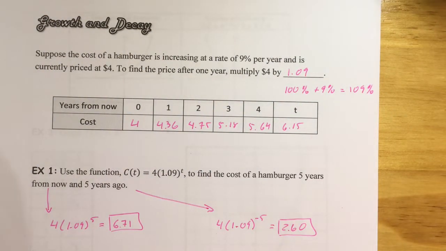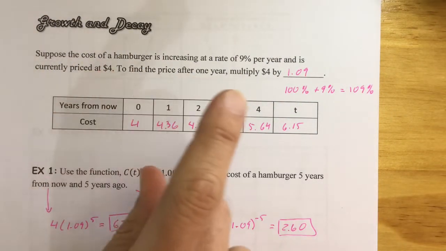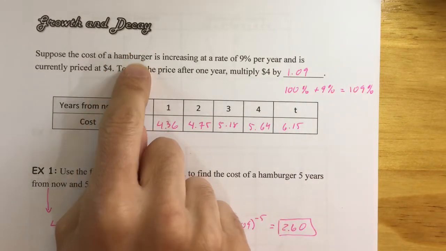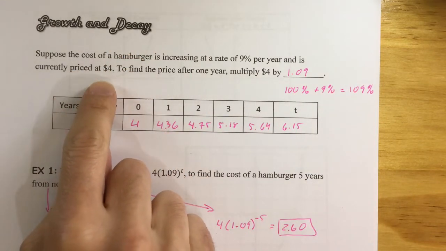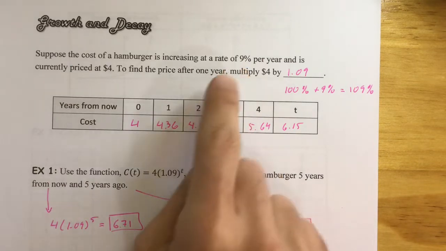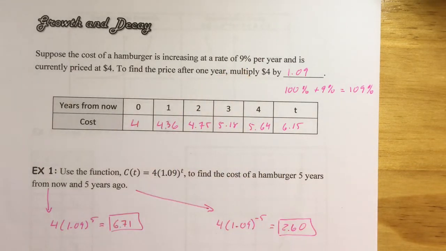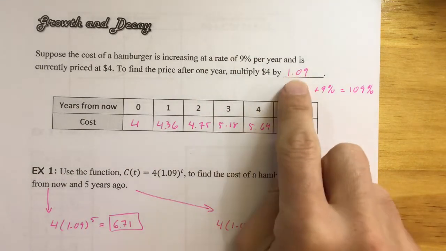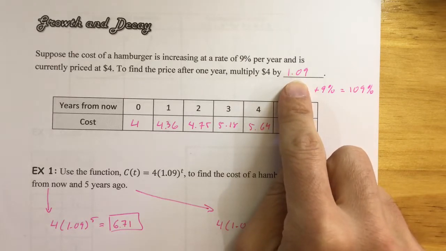The beginning prompt sets up a problem where we have some item. This is a hamburger that is priced at $4, but that price is increasing by 9% per year. So I asked the question, what would you multiply the $4 by so that you could figure out the price 1 year from now? The answer to that question is 1.09.